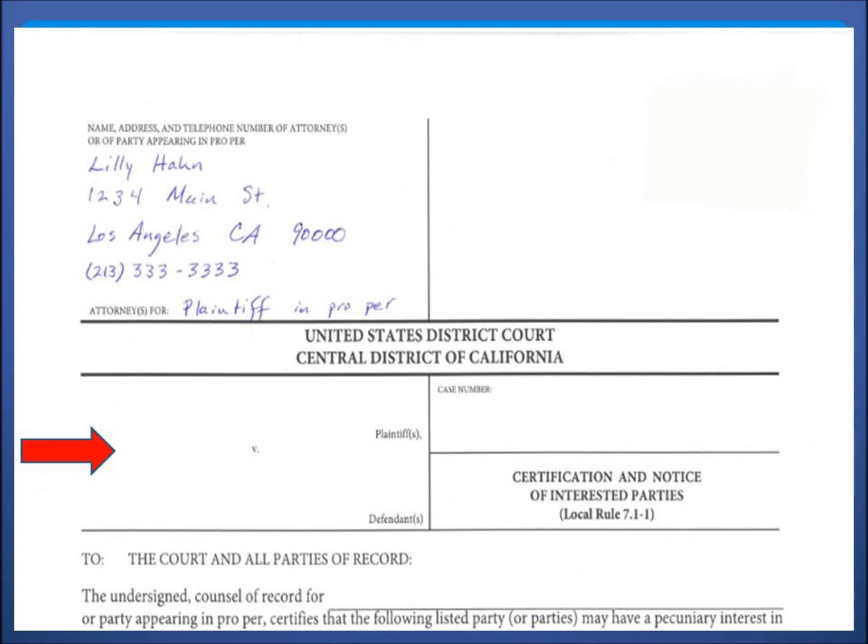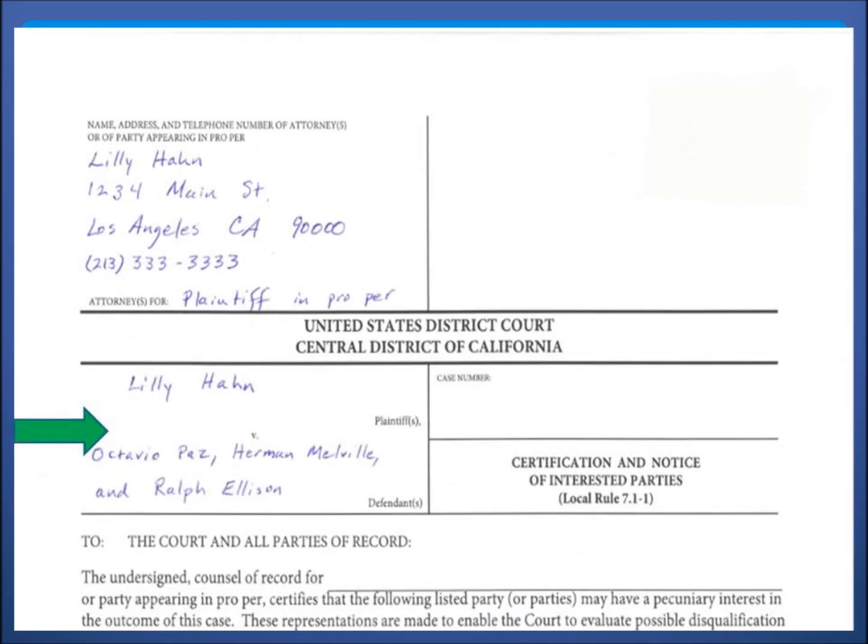This is the caption area of the form. This is where you list who the plaintiff is and who the defendants are. And here we've made a sample for you. We're assuming that Lily Hahn is suing 3 people: Octavio Paz, Herman Melville, and Ralph Ellison. So Lily's name goes first, above the little V for versus, and then the defendants' names go underneath the V. But wait, what if you can't fill all the names of your defendants in that tiny caption box?